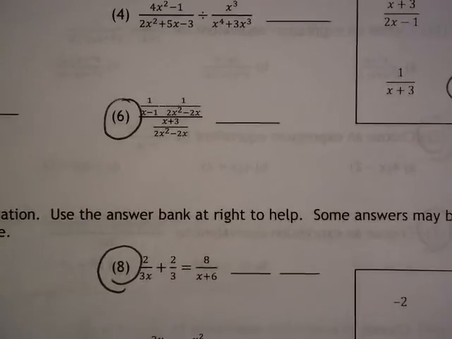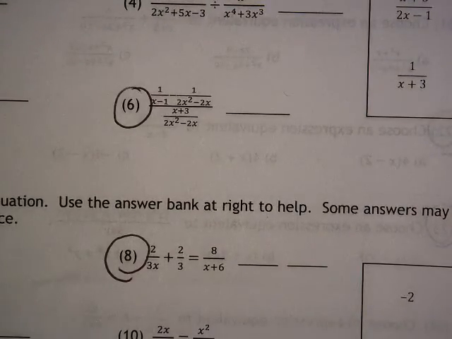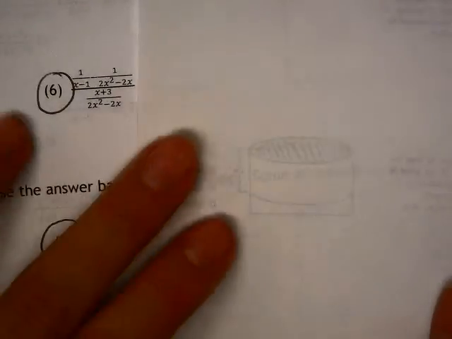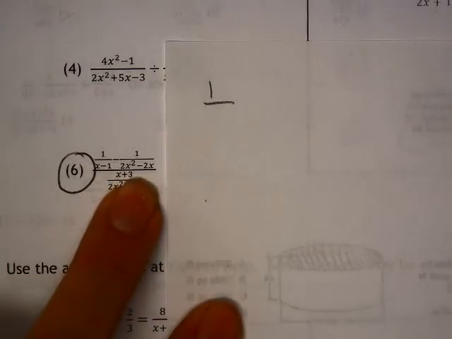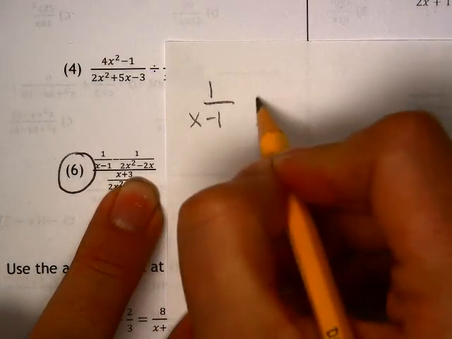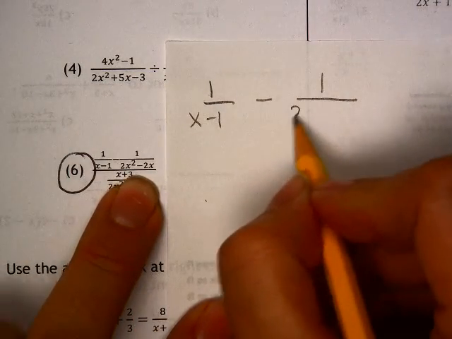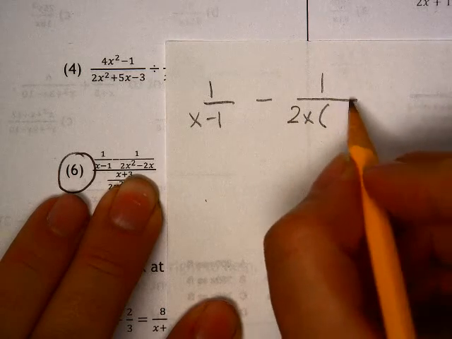Let's go ahead and look at 6. These were chosen by my class, so here you go, peeps. We need a common denominator, so, sorry. The first thing I need to do is factor. I have a 2x that can be multiplied out, or factored out.